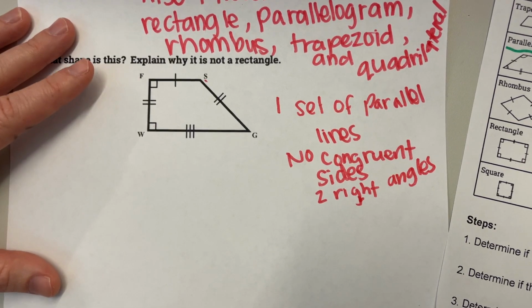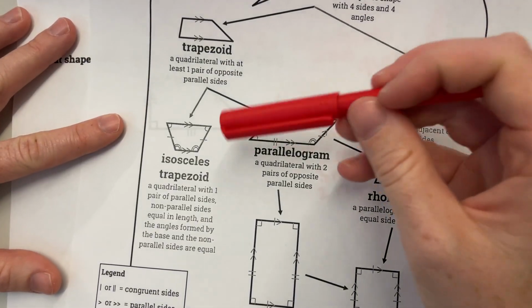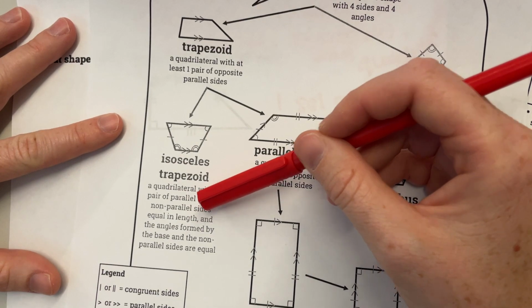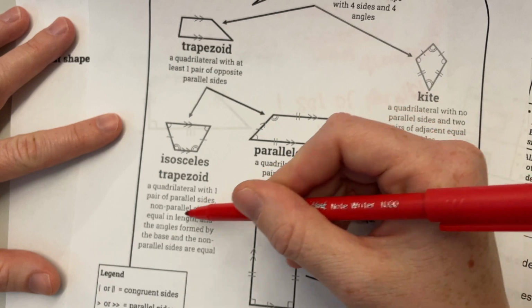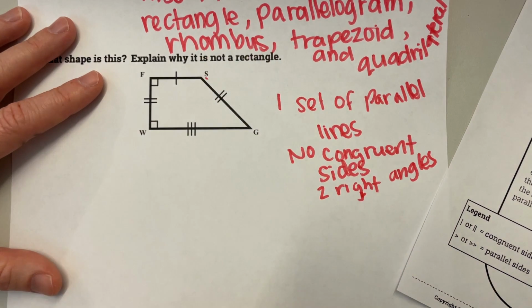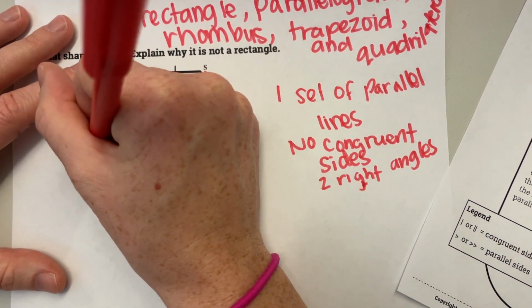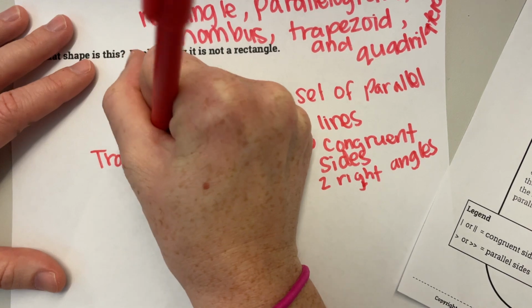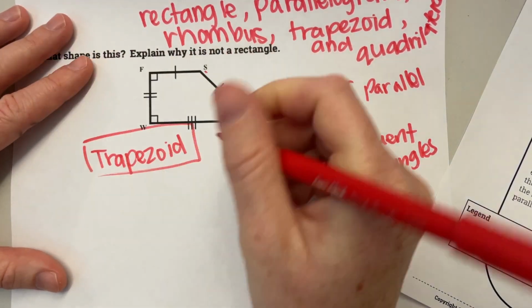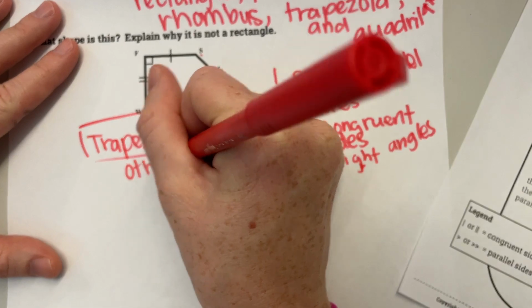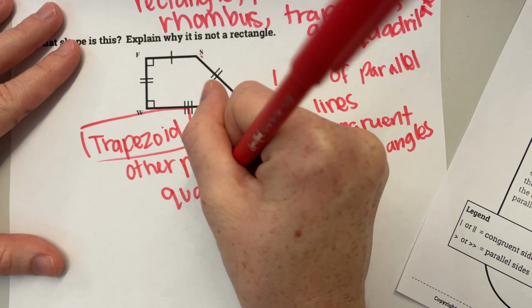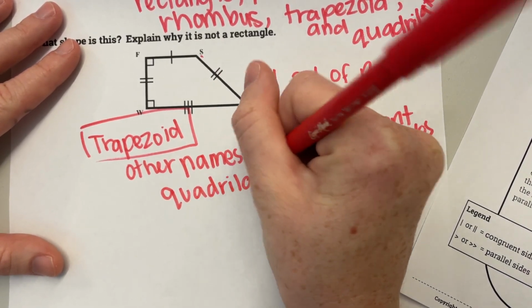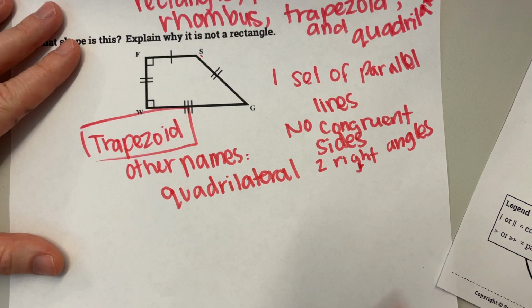And I'm going to go back to my hierarchy chart just to make sure if I could get a little bit more specific. It says 1 pair of parallel lines, and then there's going to be non-parallel sides in equal length. These 2 are not an equal length, so this is just a trapezoid. And if it was to other names for this shape, the only other name is a quadrilateral.